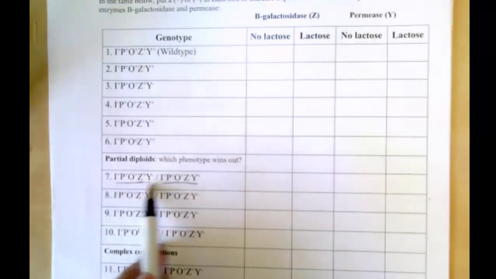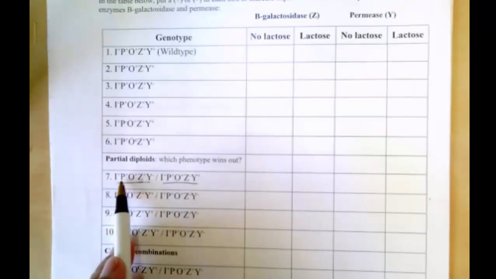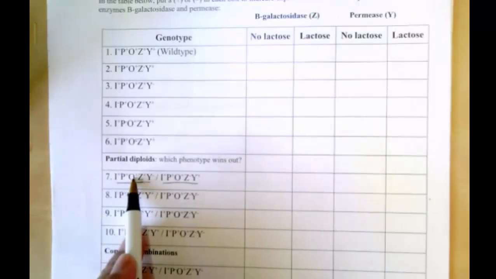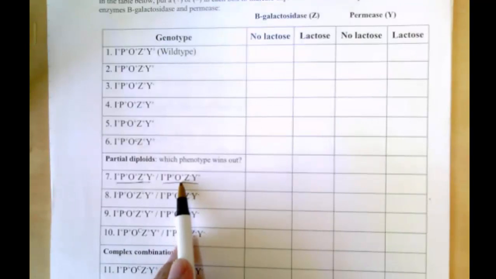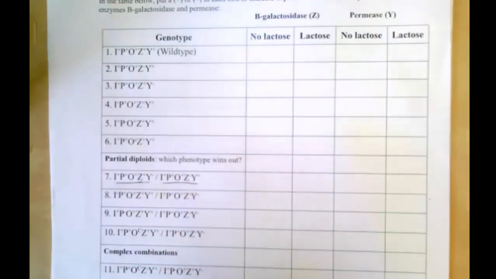So these are all in one cell, and all of the regulation in this case for both of the copies of the operon is wild type. And so this should just function as wild type.